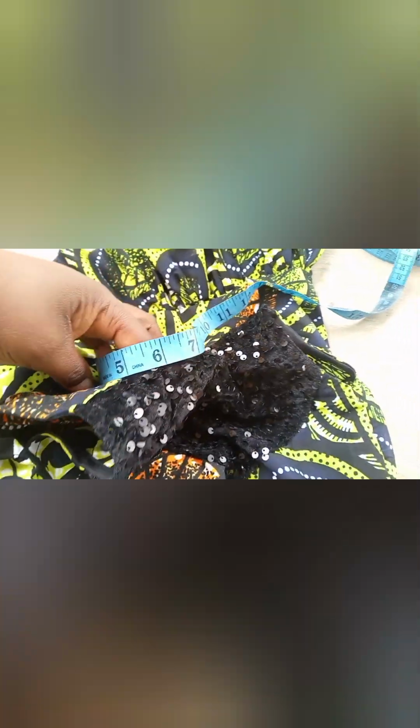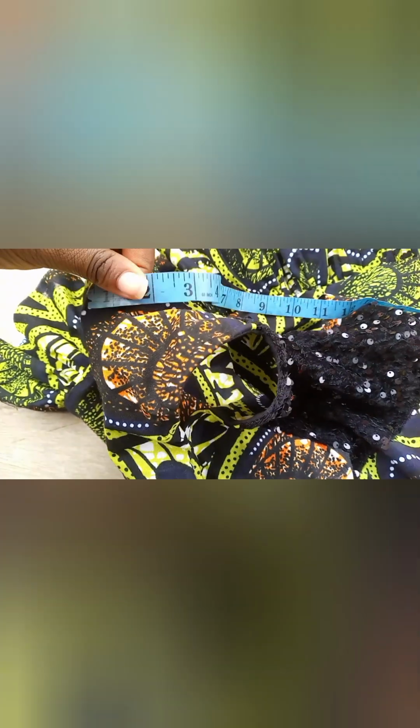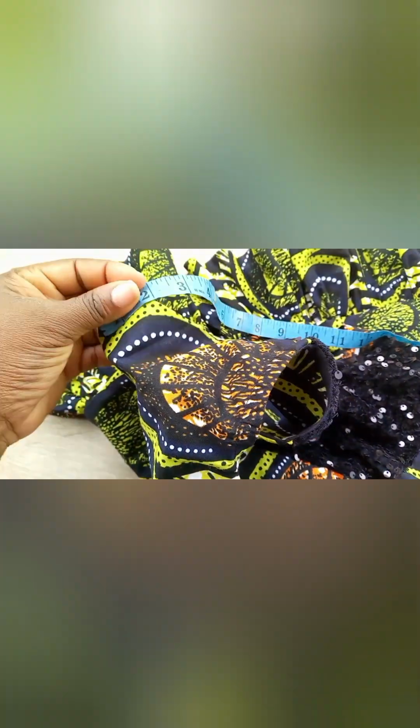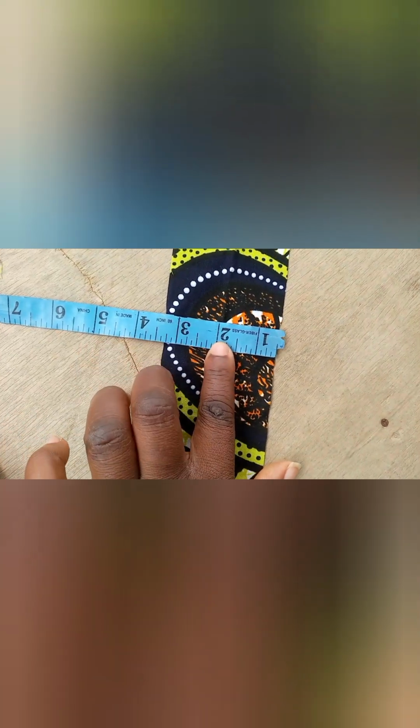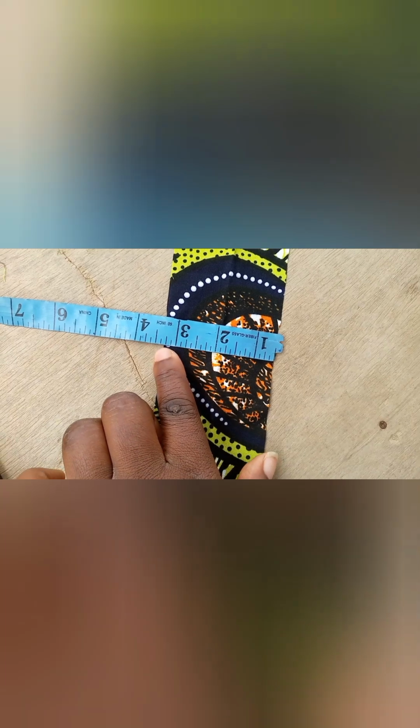I'll just place my tape at the tip of the back, that is the open part, and then measure it round to know how many inches I'll be cutting out. I'll be using it for my turtleneck. So this is it. The width there is 4. I think it's 4. Okay, it's 3 inches with it. Then I'll be folding it like this.